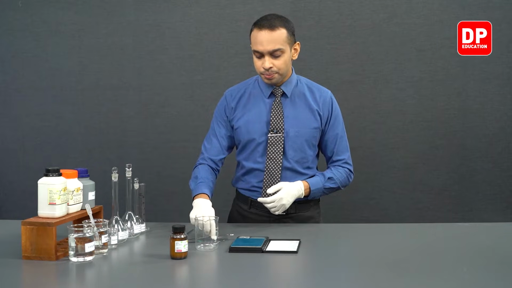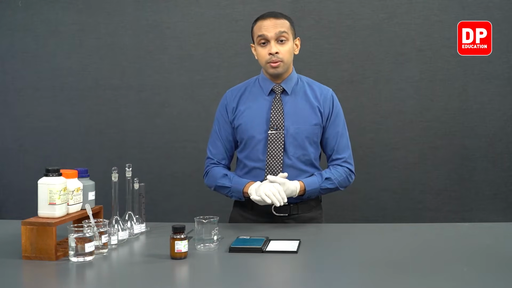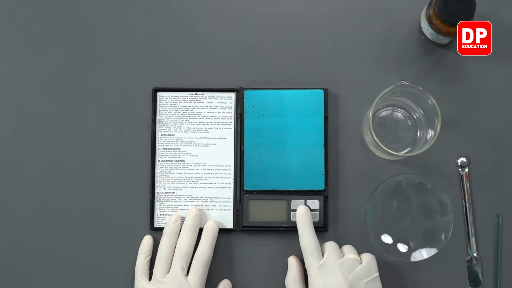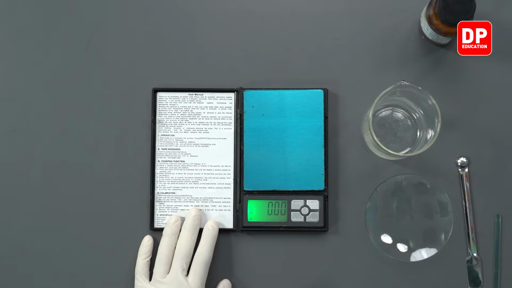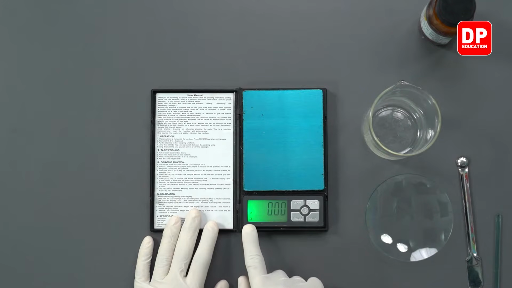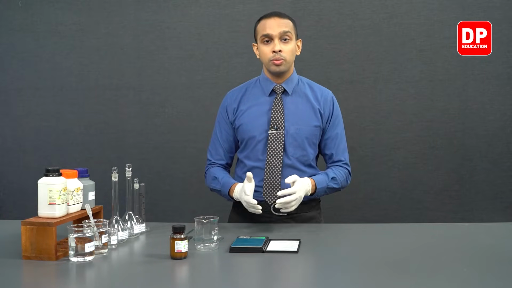So we are going to measure 49.8 grams of potassium iodide with the use of our digital balance. Let's turn on the digital balance. It reads 0, and the unit we are using is grams. Since 49.8 grams is a substantial mass, we are not going to measure it into a watch glass. We can measure it straight into a small beaker, dissolve it sufficiently, and then transfer it to a volumetric flask.